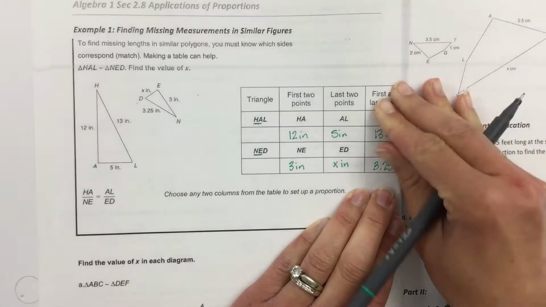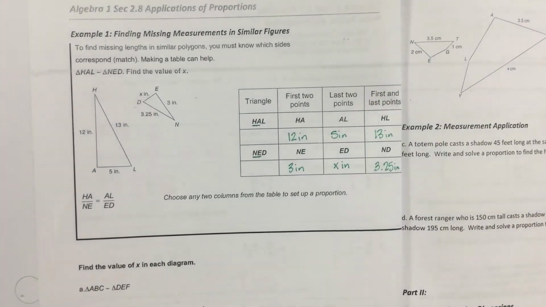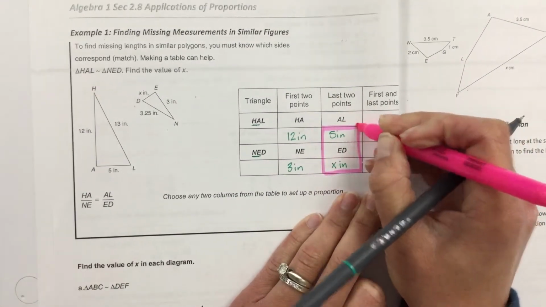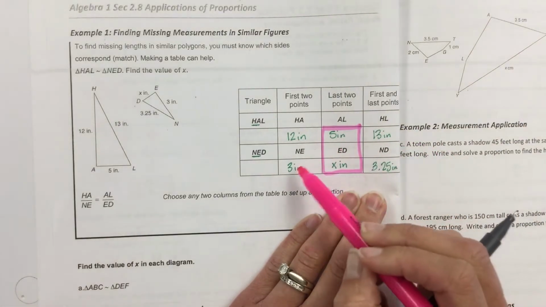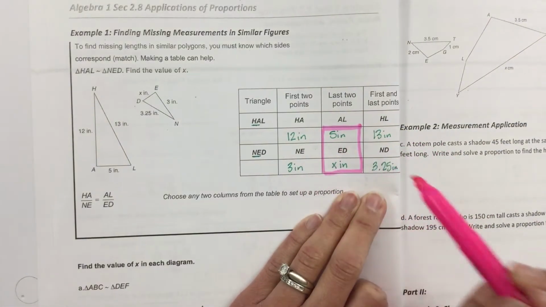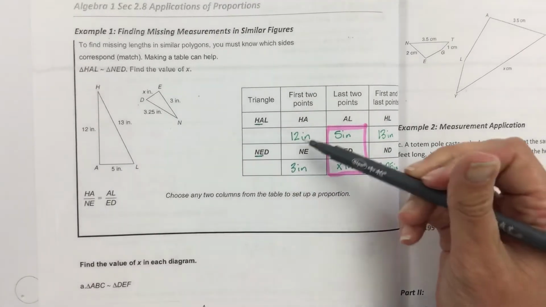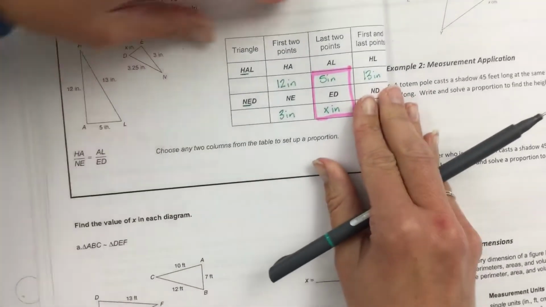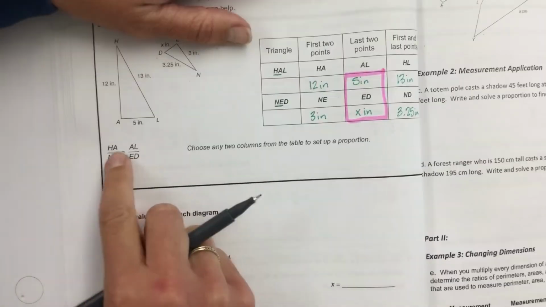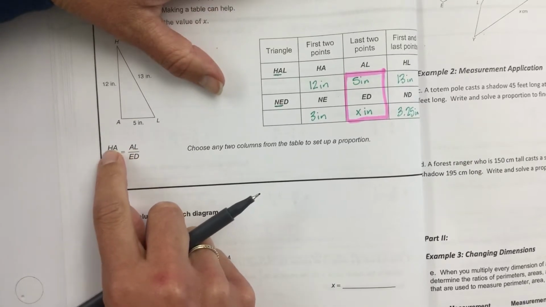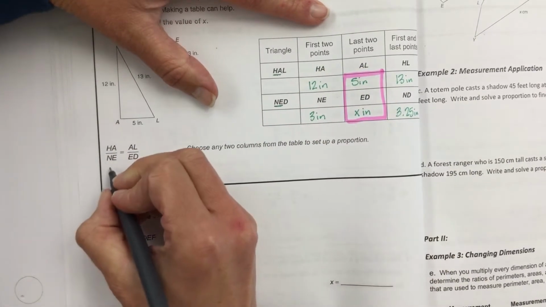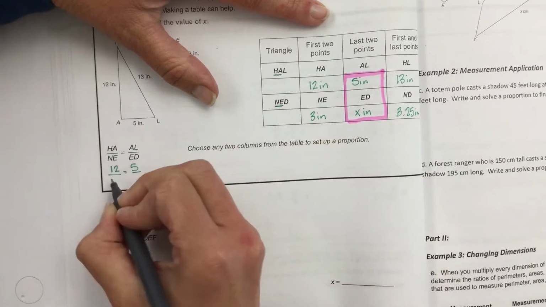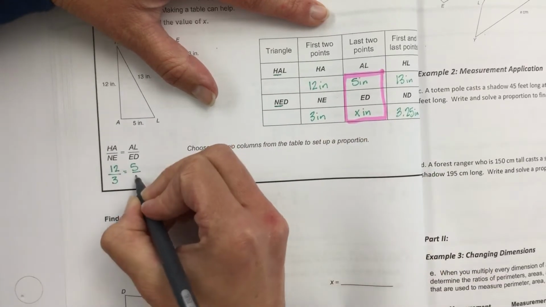The cool thing is that we know we need to find this, so we need to use these 2 pairs. And the nice thing is when using a proportion, you can use either one of the other 2 pairs. I personally like to take nice numbers when I set up my proportions, if I can. So I'm going to use the first 2 points. HA is to AL, so 12 is to 5, as 3 is to X.